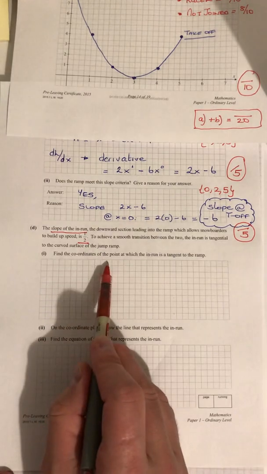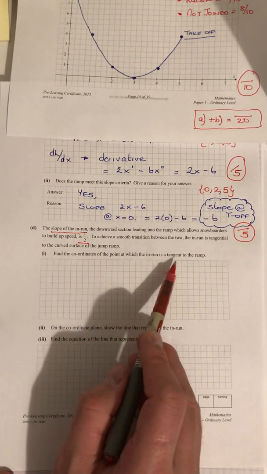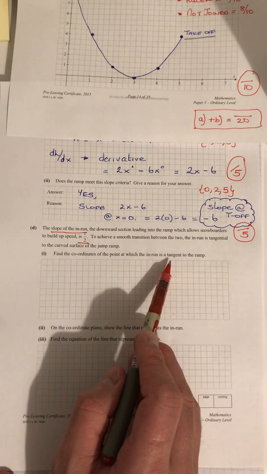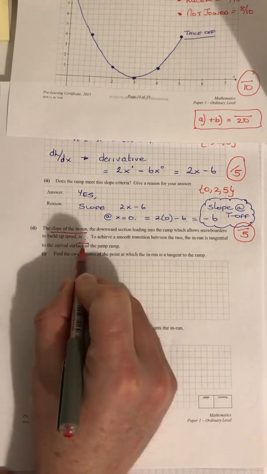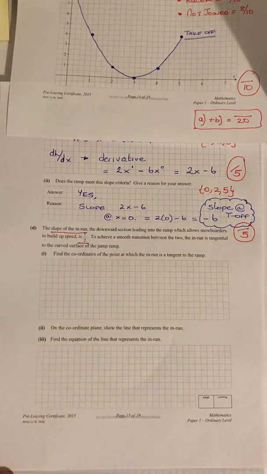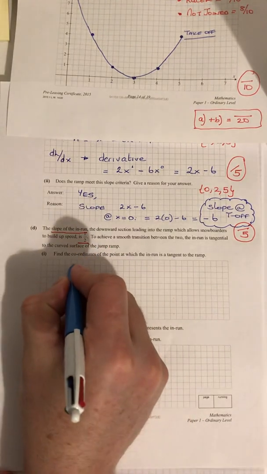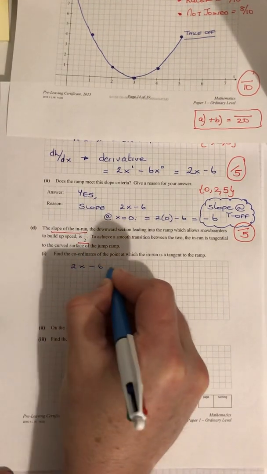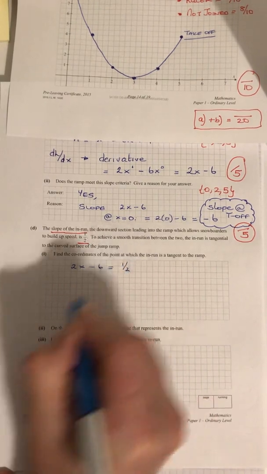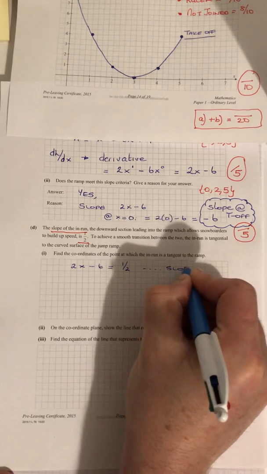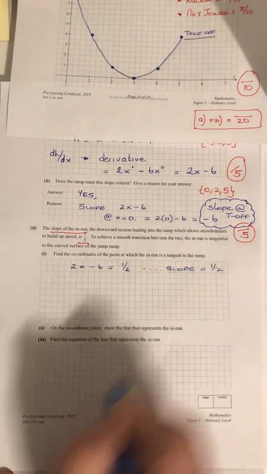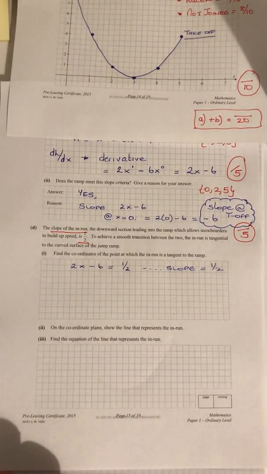So we want to find the coordinates of the point at which the run-in is a tangent. We know what the slope is, and the slope is your derivative. So 2x minus 6 is equal to a half, because it tells us in the question the slope equals a half, and the slope is the derivative.